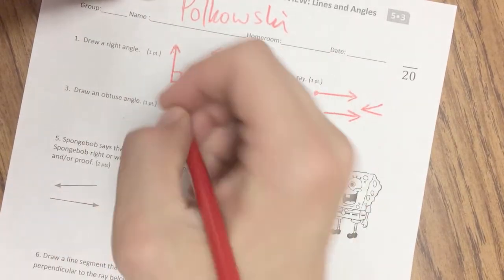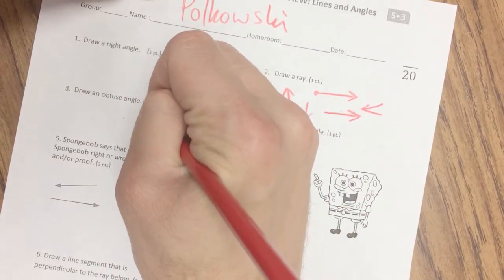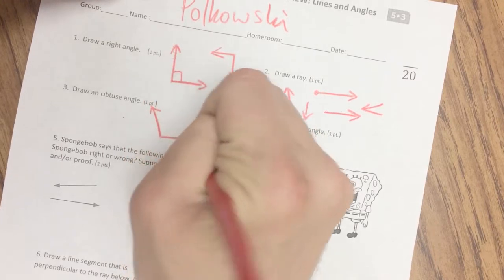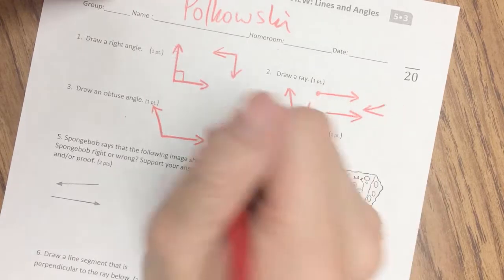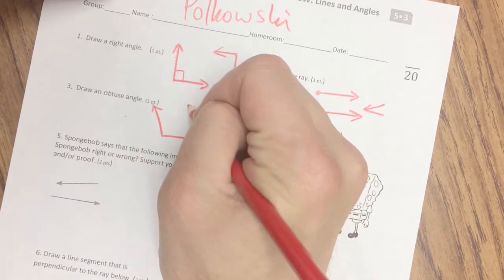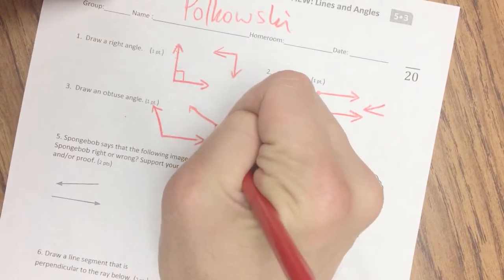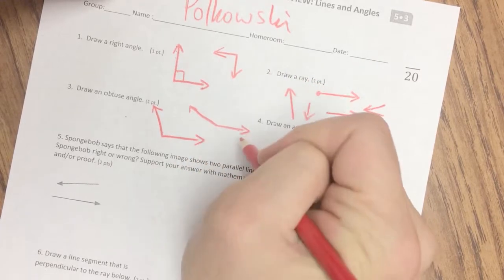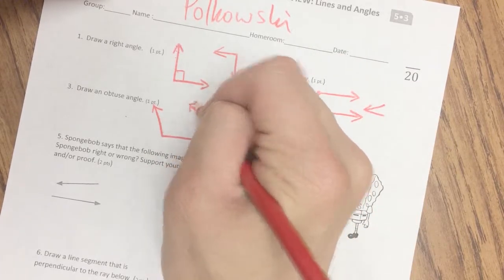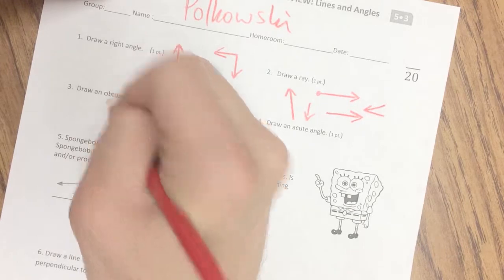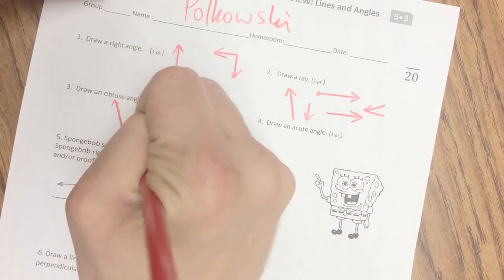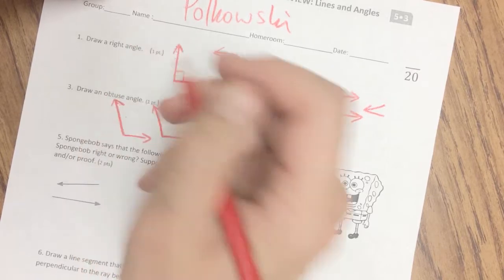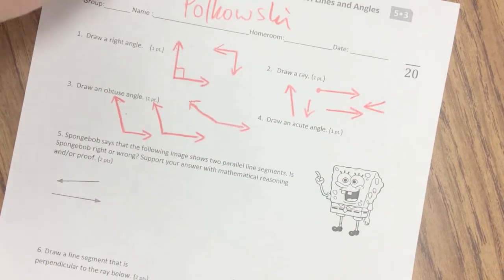Draw an obtuse angle, an angle that's larger than 90 degrees. Okay, that looks bigger than a right angle. That also looks bigger than a right angle. I would not, on a test, play around with trying to get too close to 90 degrees because you want to show your teacher you know what an obtuse angle is.